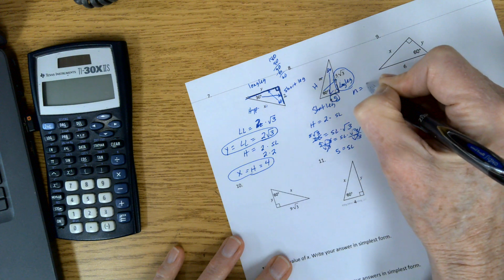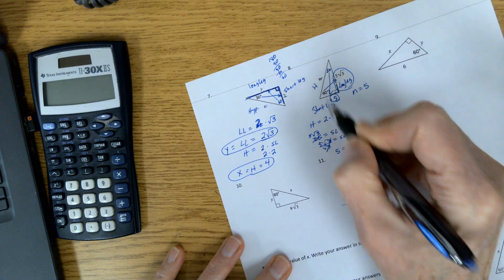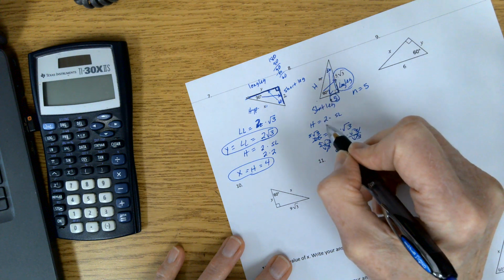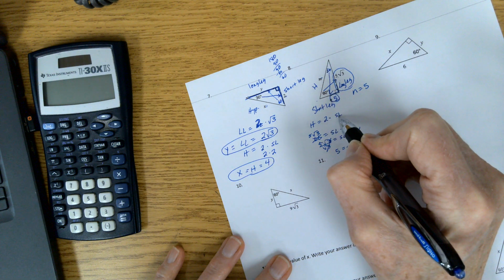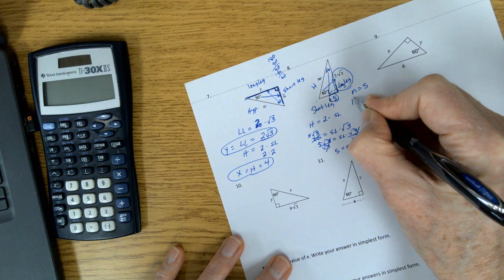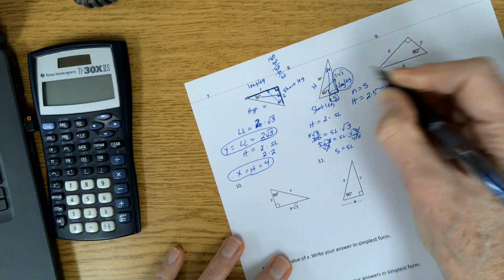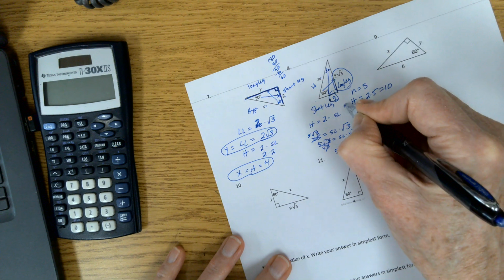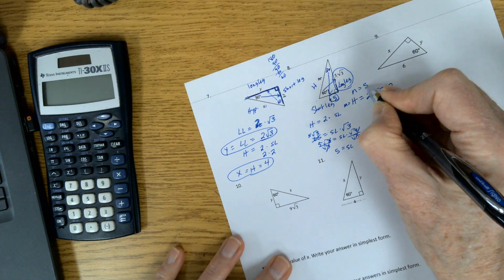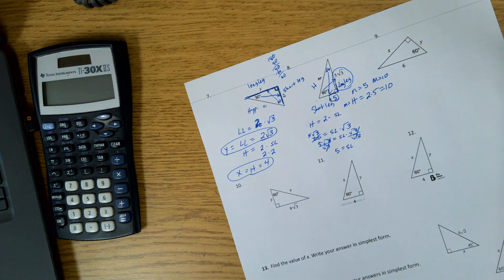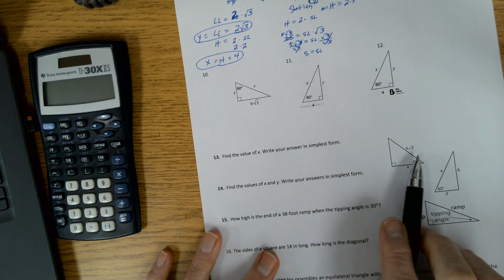Your N equals 5. And then your hypotenuse, M, is 2 times the short leg. So my hypotenuse equals 2 times 5, which equals 10. So that's your M. So N equals 5, M equals 10. Okay? Try those, see what you can do. It's kind of tricky. These are just more of the same things.